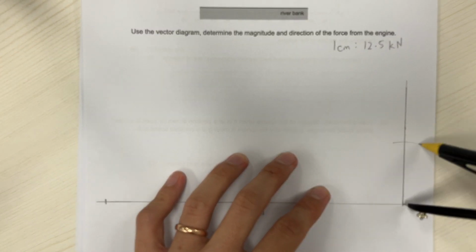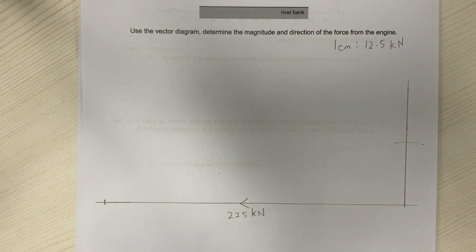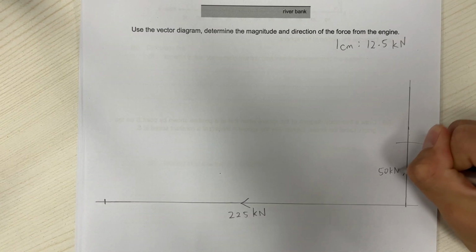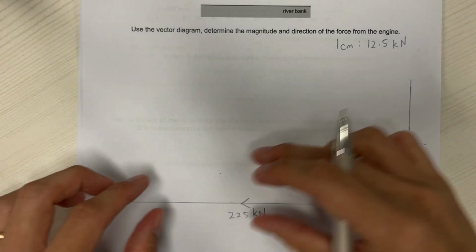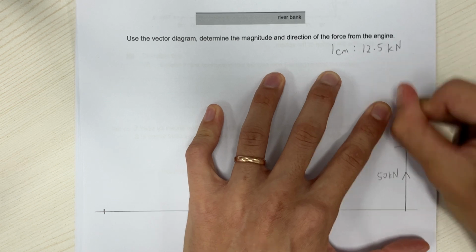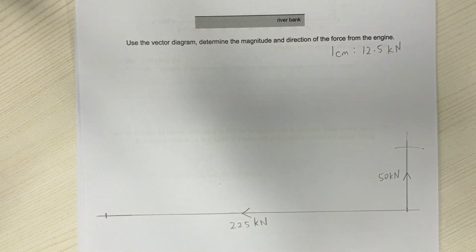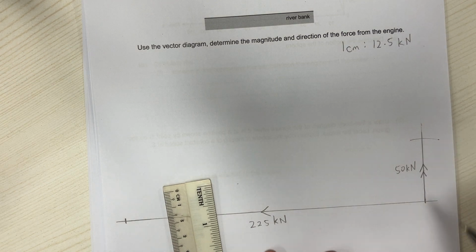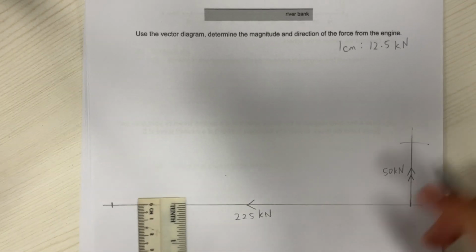Do an arc, and that will be where my 50 kilonewton is. So you can see it's a very long triangle. If this is a bit too long, I can always remove it because I don't really need it. Now this is my resultant force. I'm going to put a double arrow there to differentiate it.